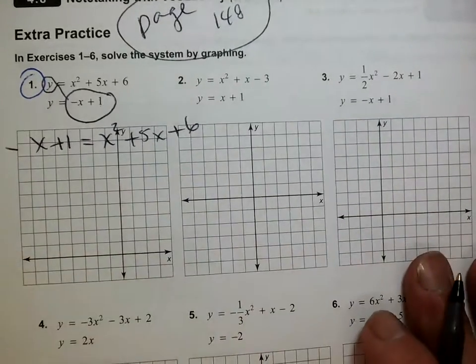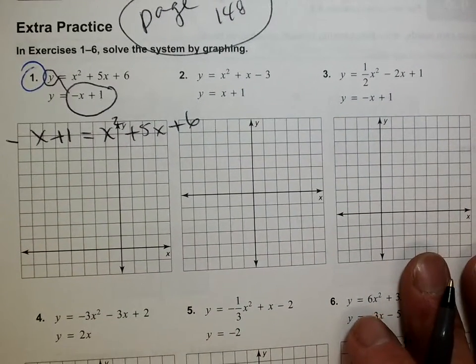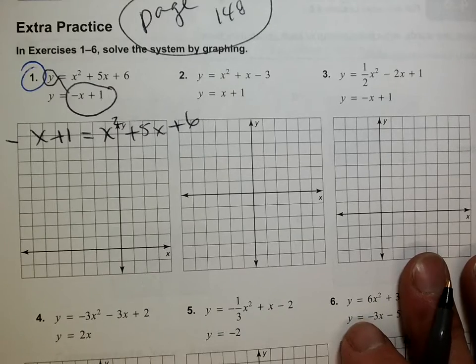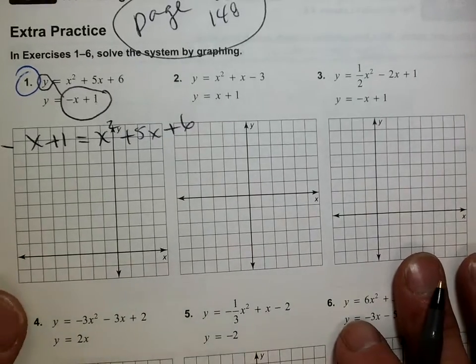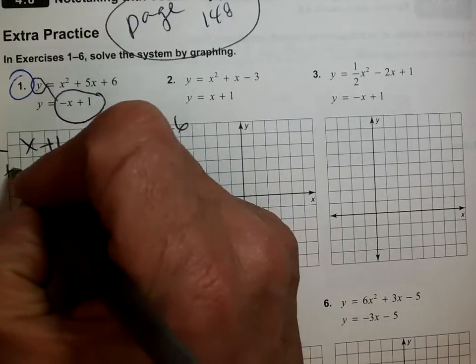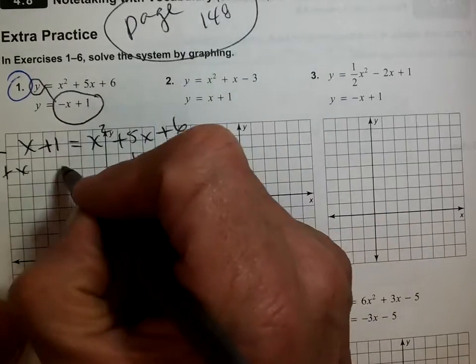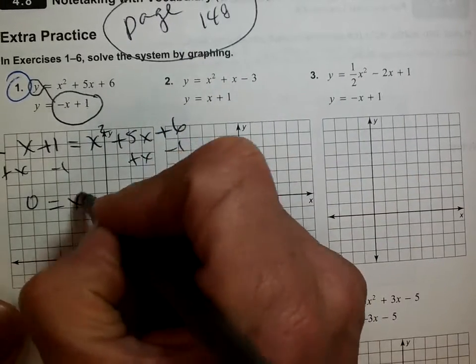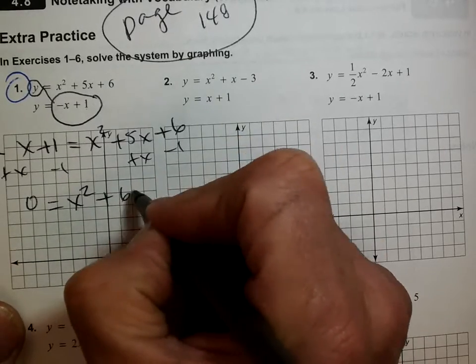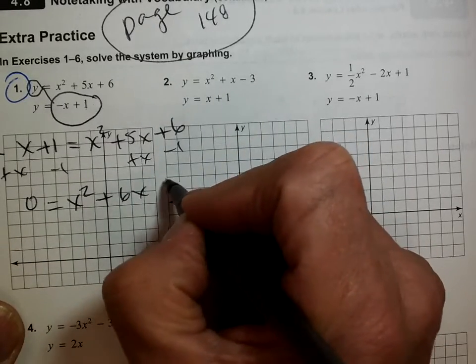Okay? I'm not even going to graph it. To me, that seems like the most tedious way to do it, just by graphing. I much prefer algebra. Now, Quinn's doing the calculator because he likes technology, right, Quinn? Yes. And that's fine. So I'm going to go plus x minus 1 minus 1, and I'll have 0 equals x squared plus 6x plus 5, right?